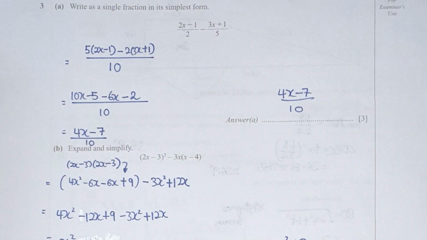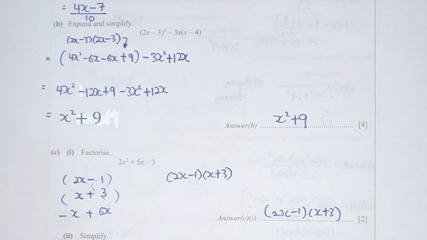Question 3a. What I did was to change the denominator into 10. So for the first fraction at the front, I multiplied both the numerator and denominator by 5, and I multiplied by 2 for the second fraction. So your final result after the calculation will be 4x minus 7 over 10. Part B, expand the 2x minus 3, then minus 3x squared plus 12x. So your final result after the calculation will be x squared plus 9.